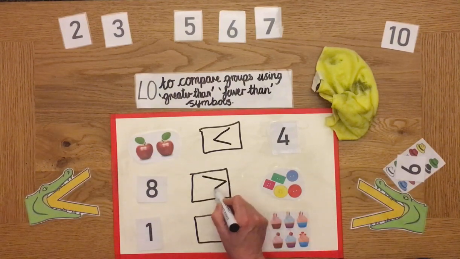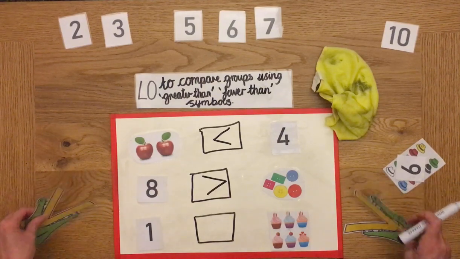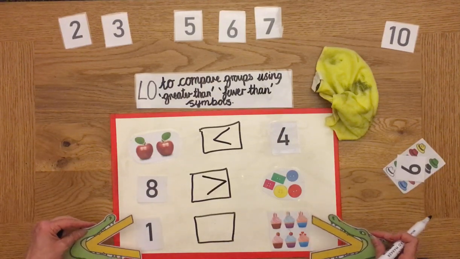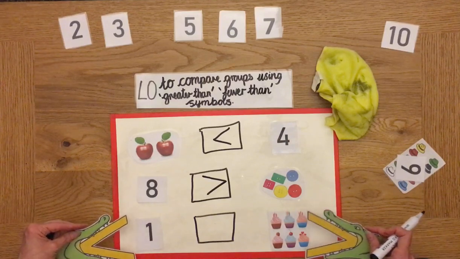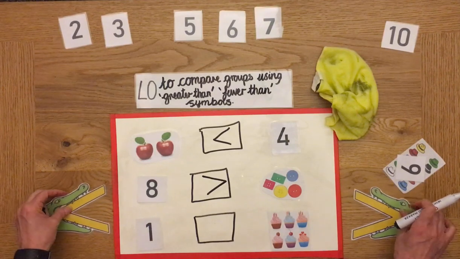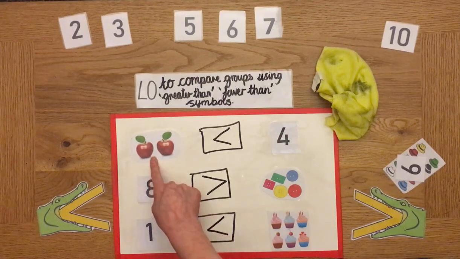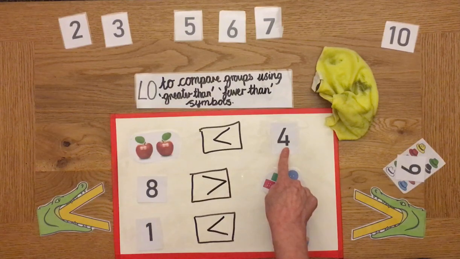The number 8. What about the last one? Which one's he going to eat? Wants to eat the most, the biggest value. Fantastic. Well done.